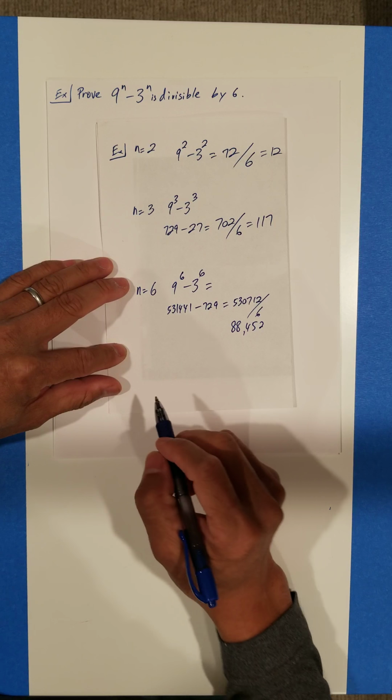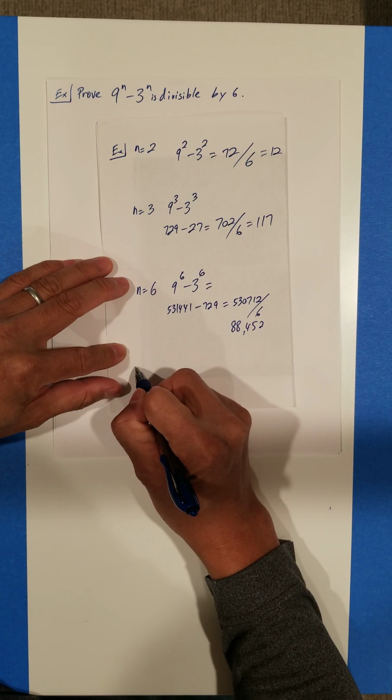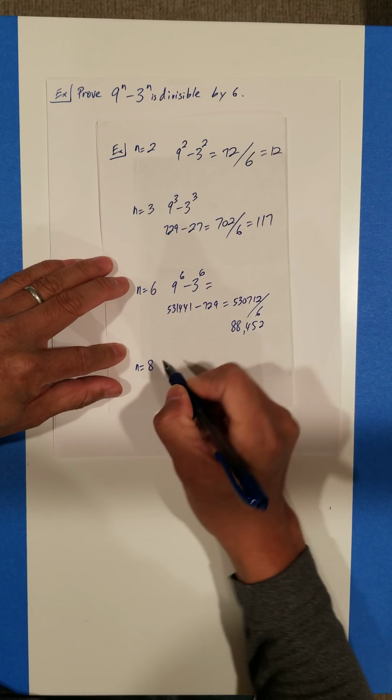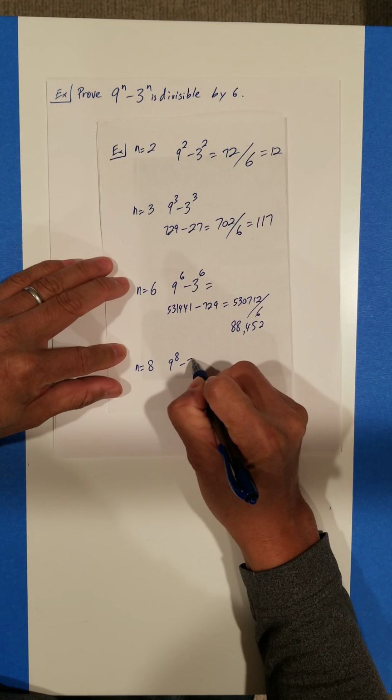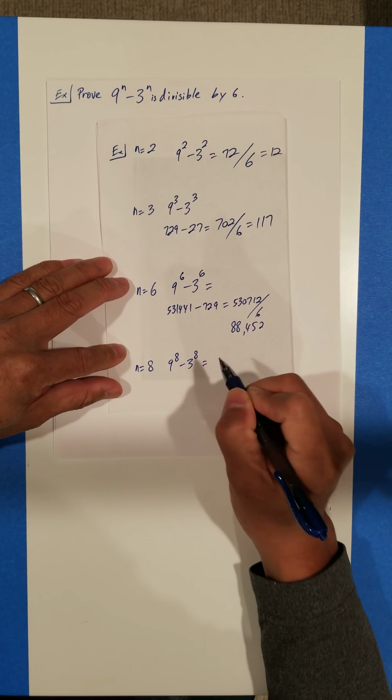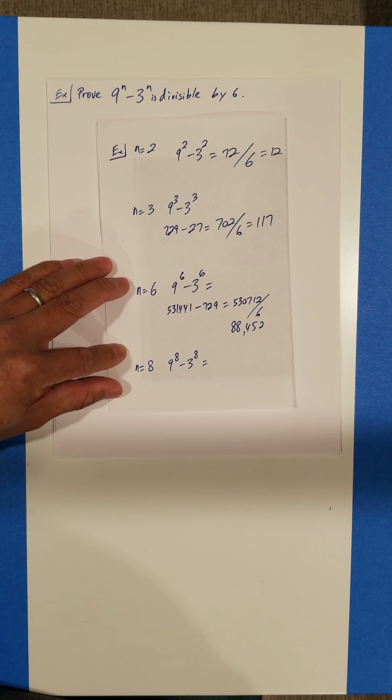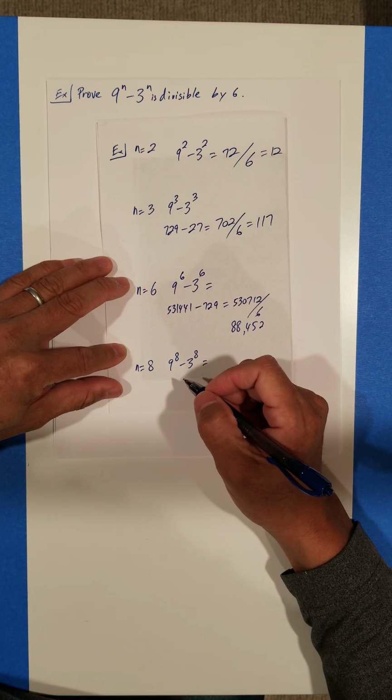Okay, last example. Let's say n equals 8. 9 to the 8th minus 3 to the 8th. 9 to the 8th power is going to be a really big number.